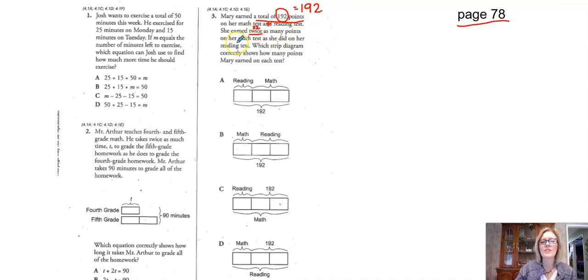Twice as many points on her math. That means math is twice as much as the reading. All right, so I don't want to write m times 2 right there because it'll look a little different. But we know that math needs to be the biggest thing. Okay, so let me do a little bit of underlining. Twice as many points on her math test as she did on her reading test. Which strip diagram correctly shows how many points Mary earned on each test?